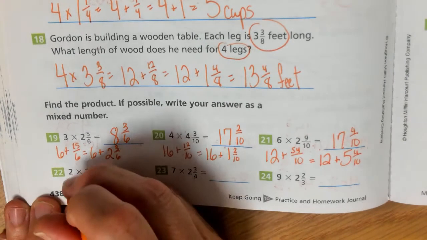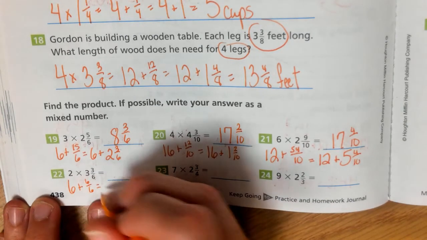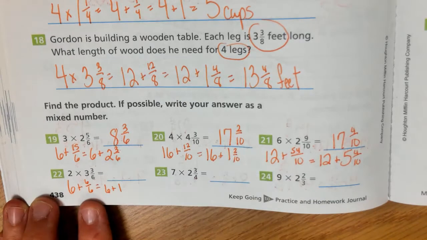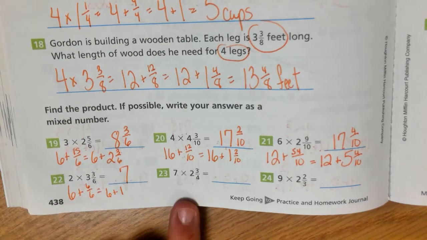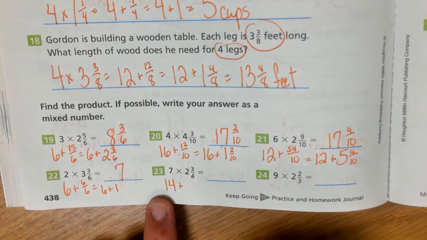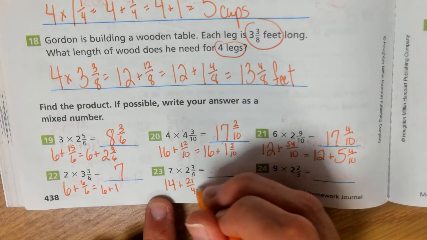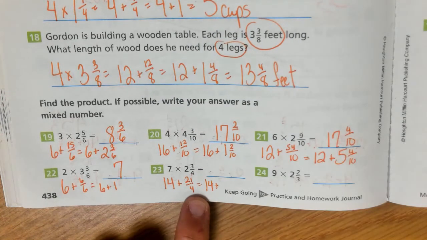2 times 3 is 6, plus 2 times 3/6 is 6/6, which equals 6 plus 1, because 6/6 is the same as 1, so that would be 7. 7 times 2 is 14, plus 7 times 3/4 is 21/4, which would equal 14 plus, how many fourths are in 21?